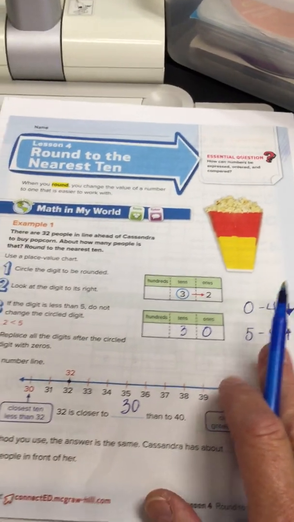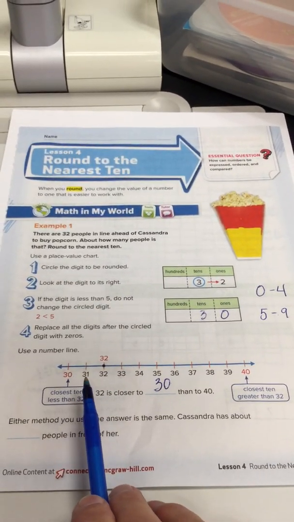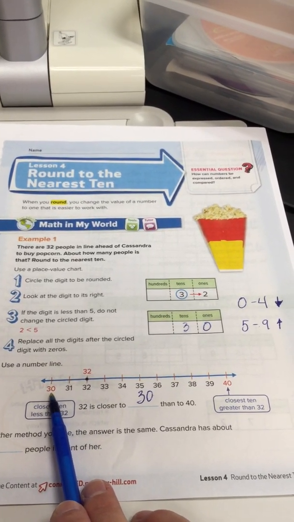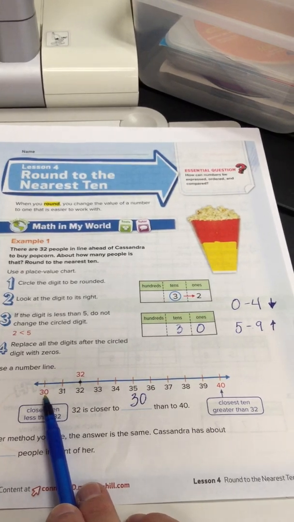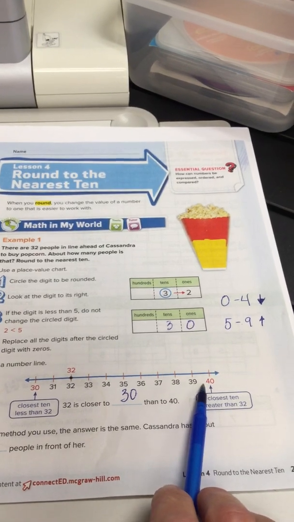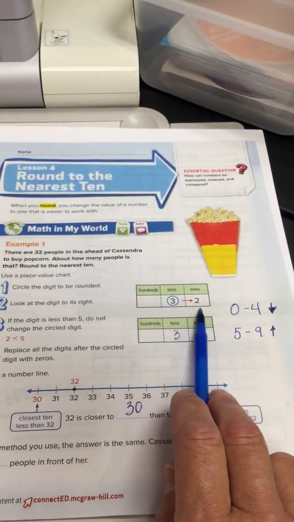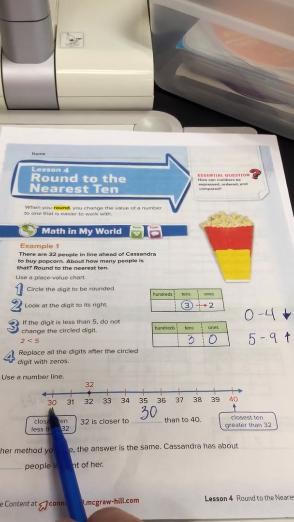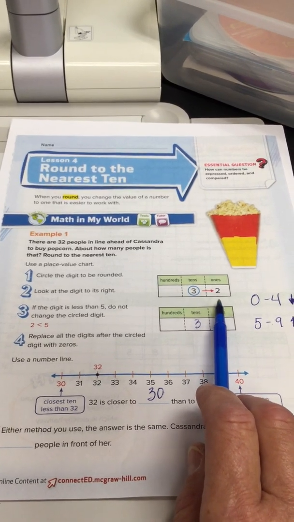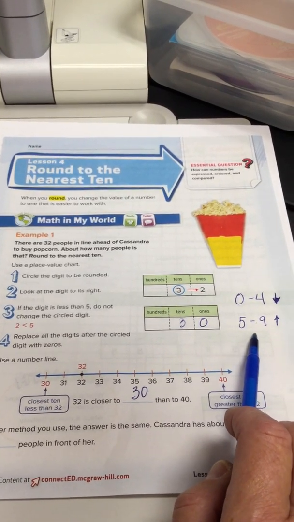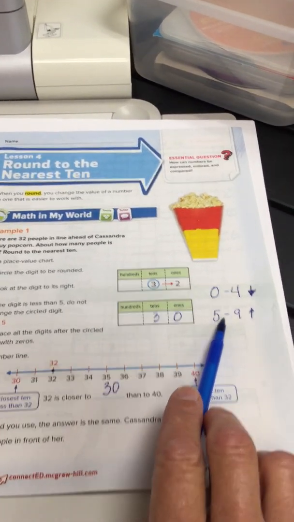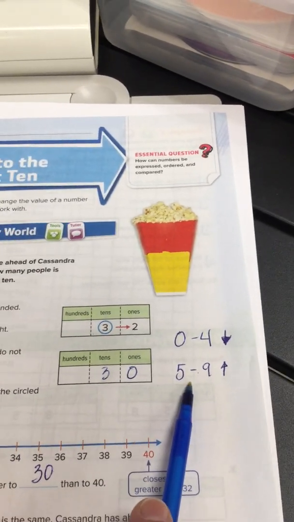A better way to see that is using a number line. And here it is right here. Here's 32. You can see that 32 is just 2 away from 30. So it's closer to 30 than it is to 40. It's 8 numbers away from 40. So that number 2 right there determined that I would stay down and round this number to 30. If that number was something different, if it was 5 or higher, I would have had to go up to 40. And that would be right there. So that's that little tool that will help you determine this also.